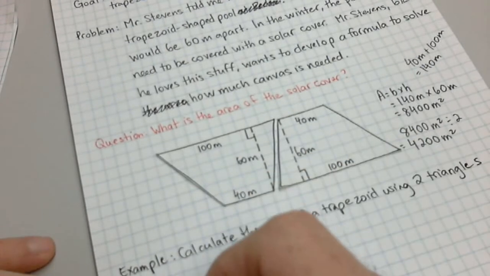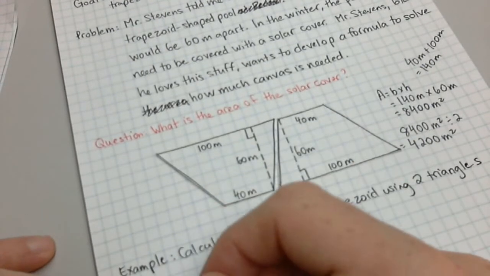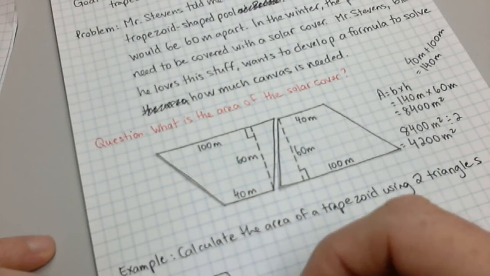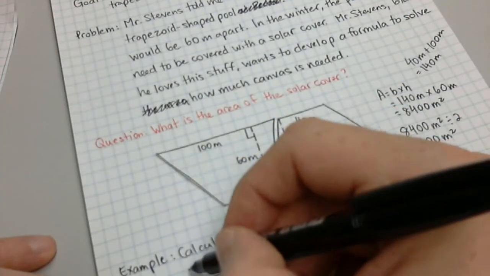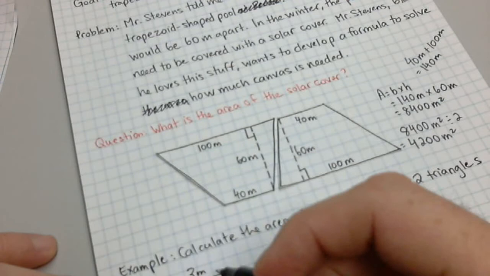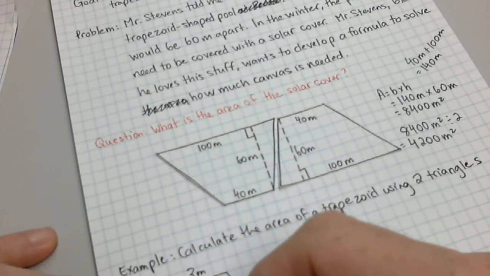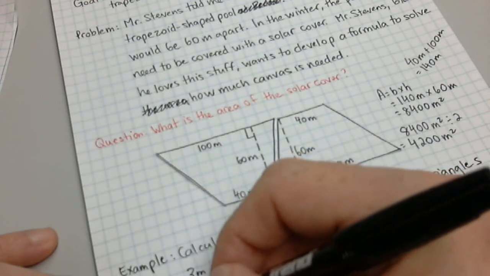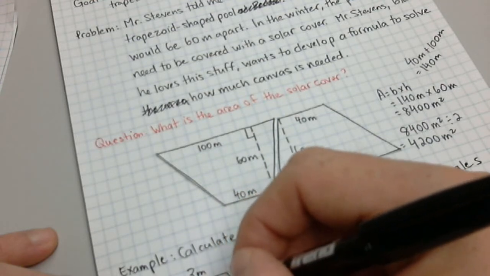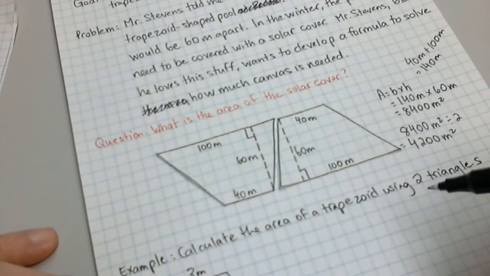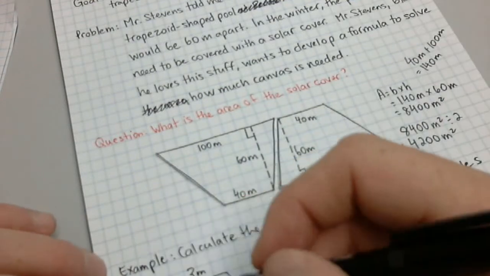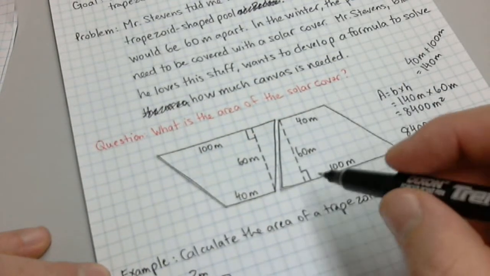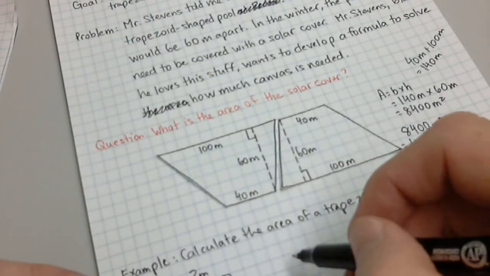Let's imagine for a second that we have this trapezoid. And I apologize for the freehand drawing. Okay, so, and let's say we're working with these numbers. 3 meters, 5 meters, and then the distance between the parallel lines of 3 meters. Okay, now what I'm going to do is I'm going to draw out a second one that's slightly different.